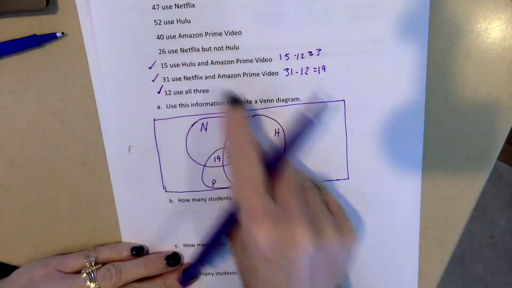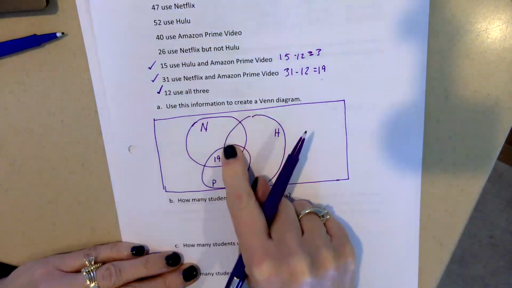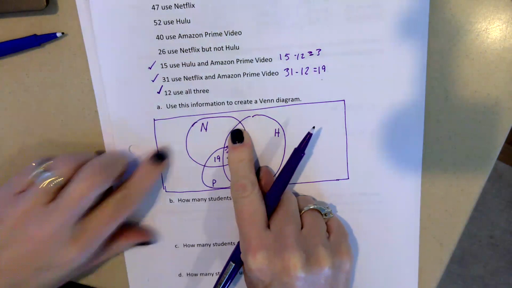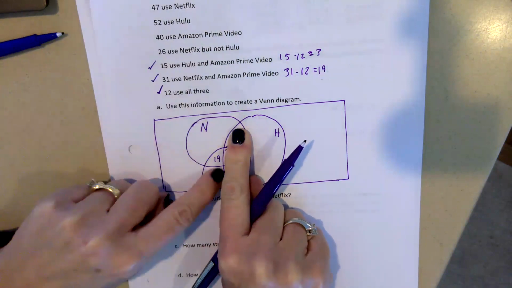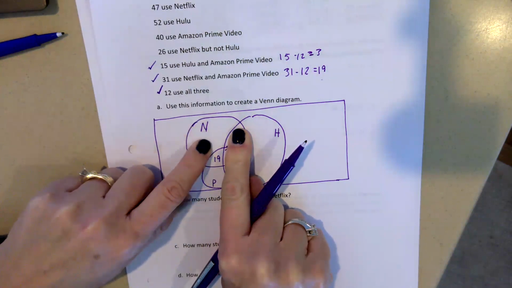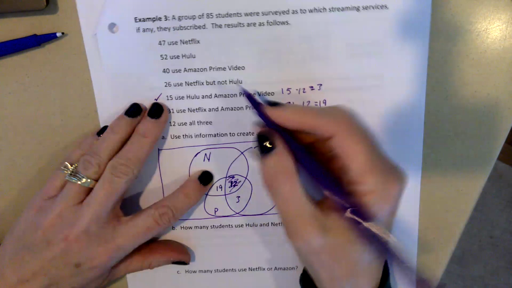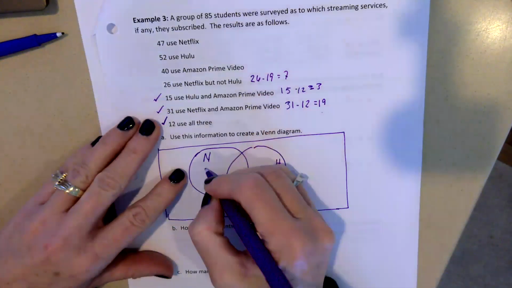26 use Netflix, but not Hulu. So Netflix, but not Hulu. So we're not going to use any of this right here. So it looks like that in Netflix, but not Hulu. So that would be 26 minus this 19 should get us the just Netflix. So 26 minus 19 equals 7.